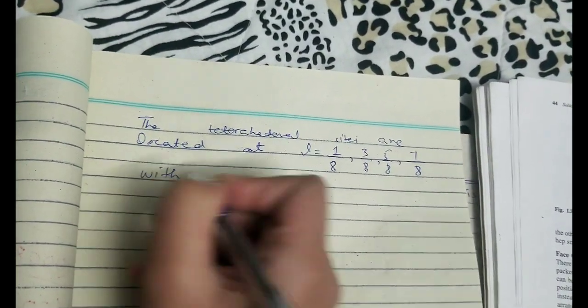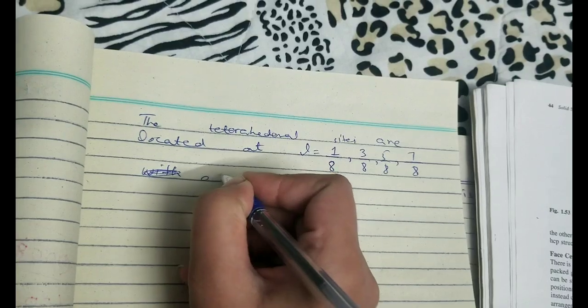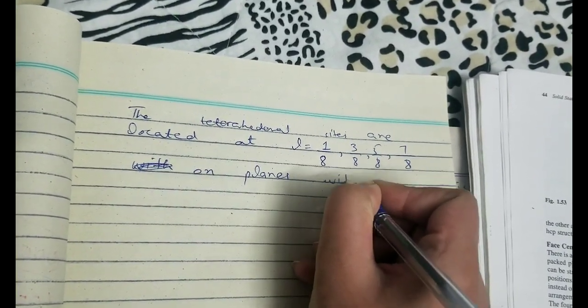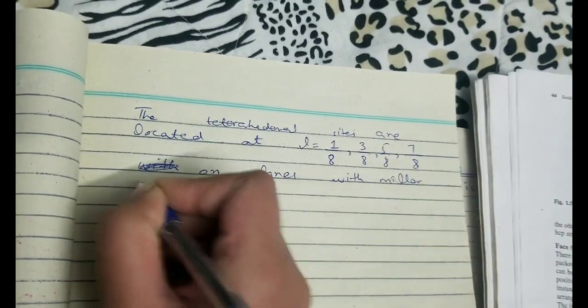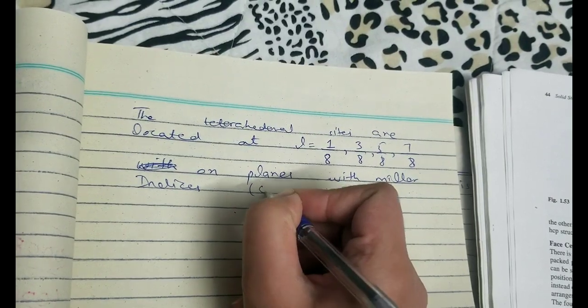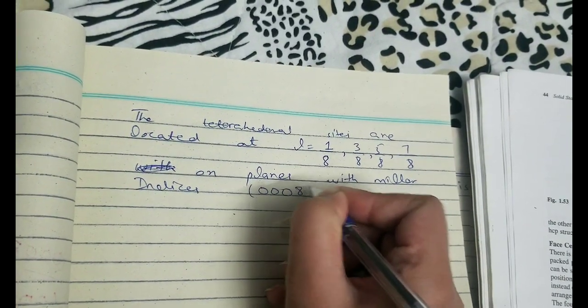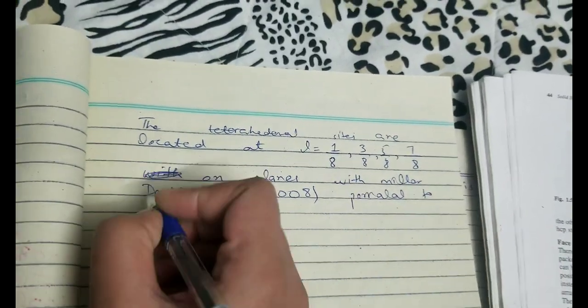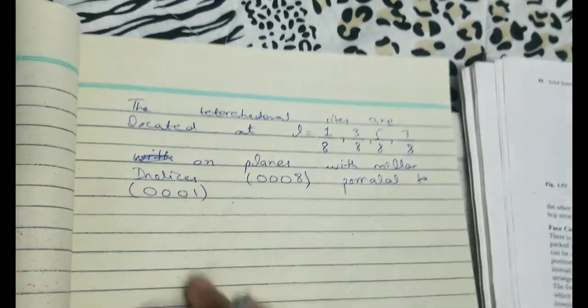They will be located at this position on planes with Miller indices 0008, parallel to, because we were told to draw the planes which were parallel to this plane.